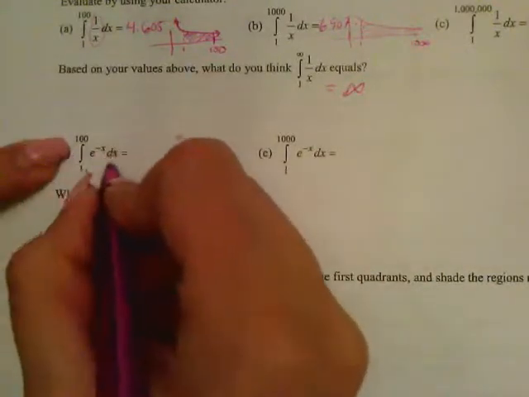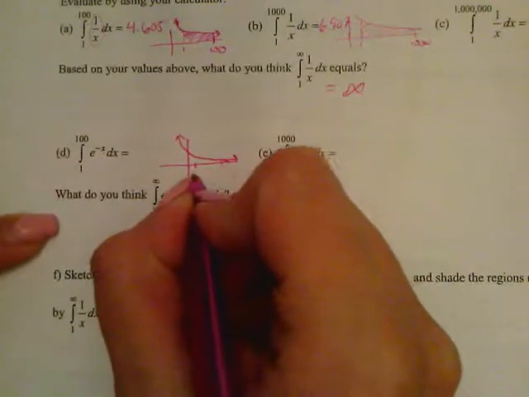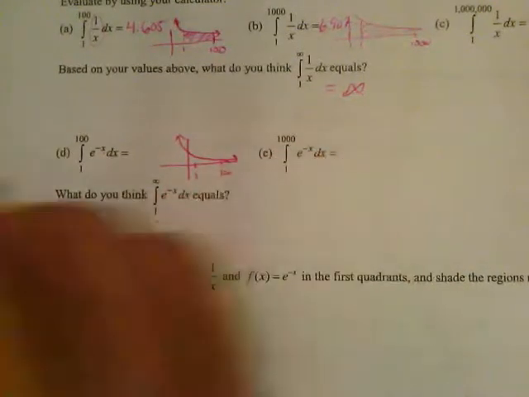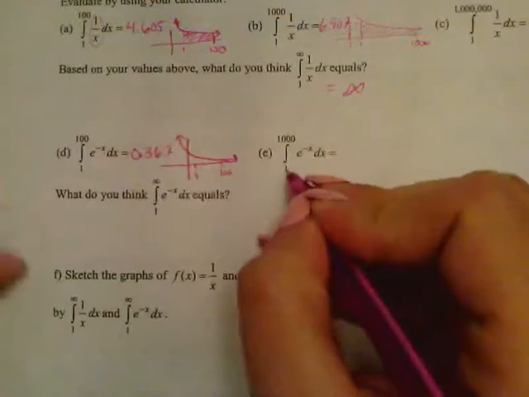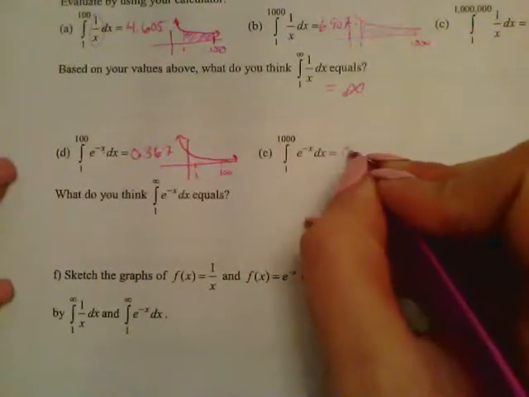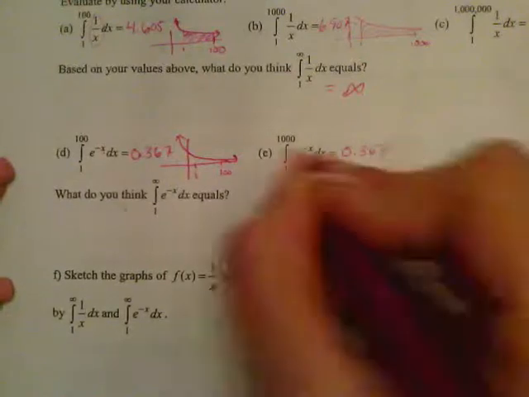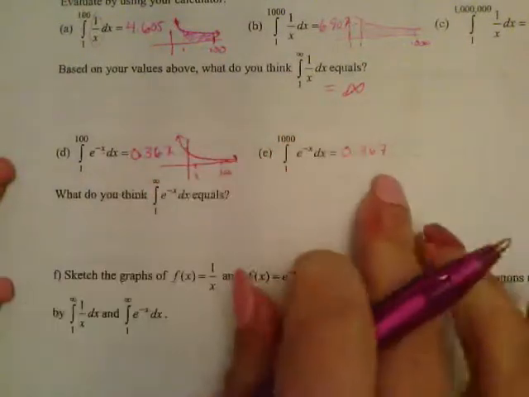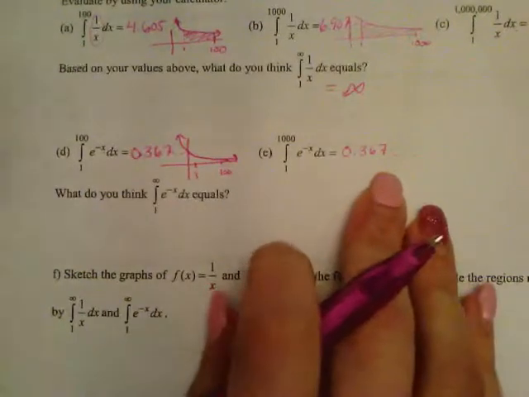So from 1 to 100 of e to the negative x, if you plug that into your calculator, you'll get 0.367. And from 1 to 1,000 of the same exact function, you do get approximately 0.367. Now if you look at the rest of the numbers on both of these, you do notice that it does increase a little bit, but not a lot.